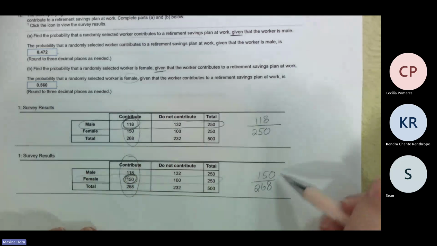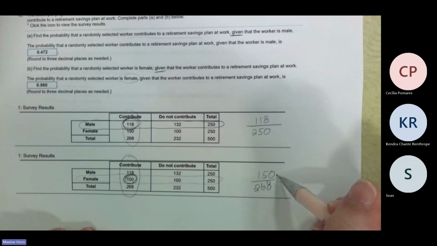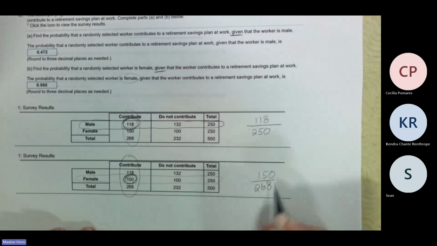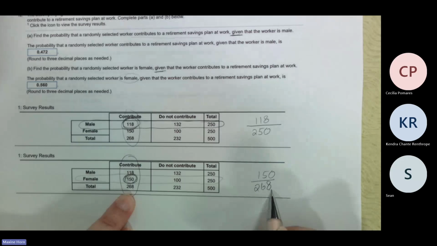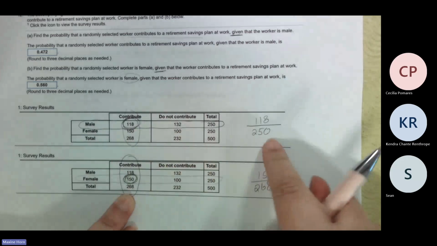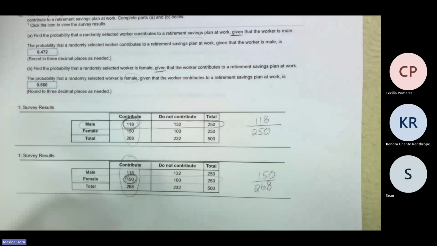That's 150. I encourage you to mark up your papers to help you see this. If you've got highlighters, you can highlight female, highlight contribute. Where you highlighted twice, the overlap, that's your numerator. Again, the total of the given is your denominator. For this one it was over here; for the previous one, the given was here.